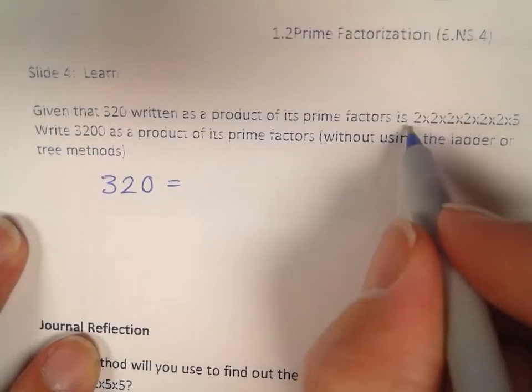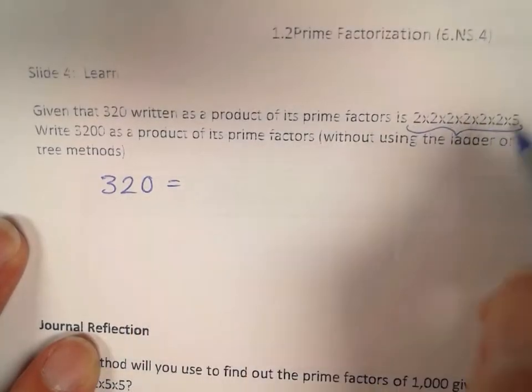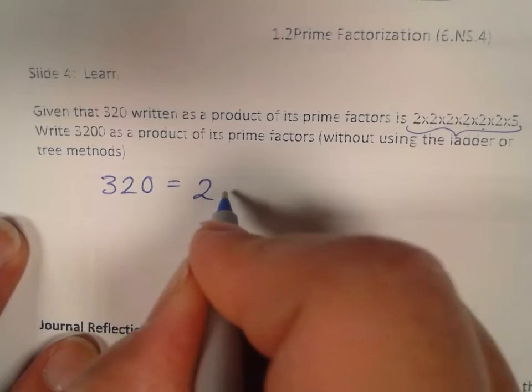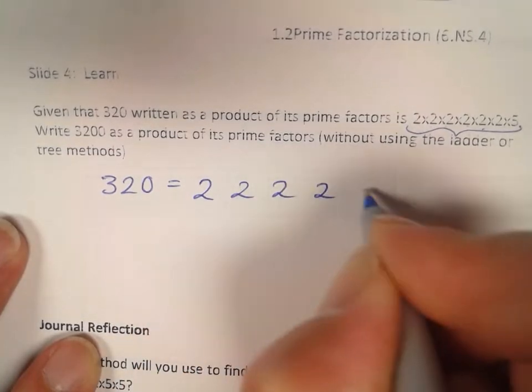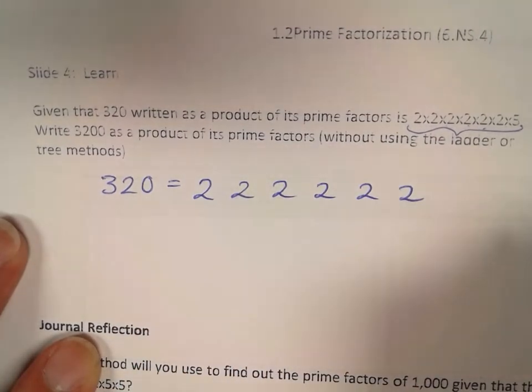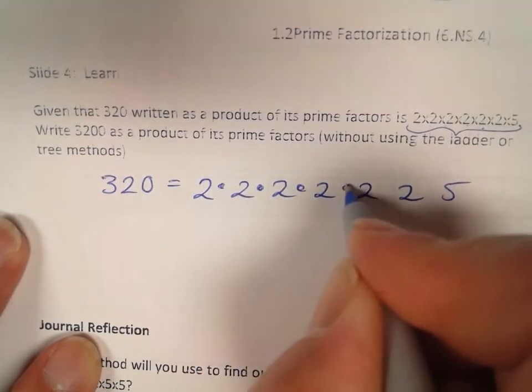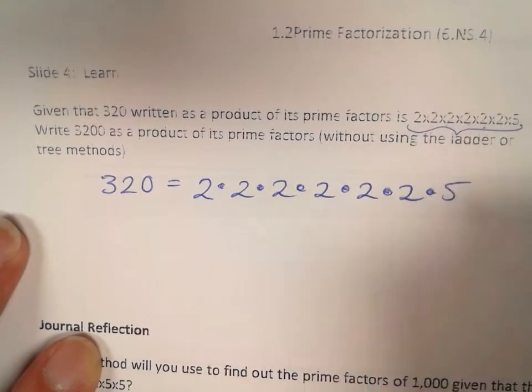If I take a look, I might write this out. 320 is the same as everything they said here. How many 2's are there? 1, 2, 3, 4, 5, 6. And there's also a 5 at the back. I don't have to test it. They say it's true. I just have to show it with multiplication in my own writing.